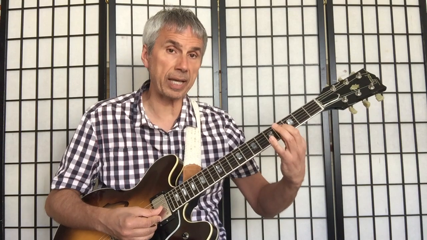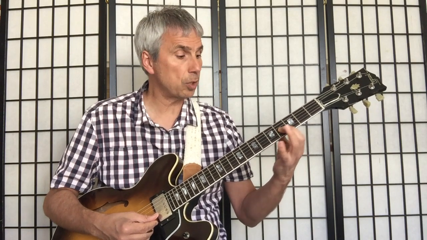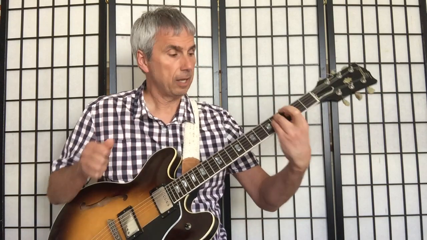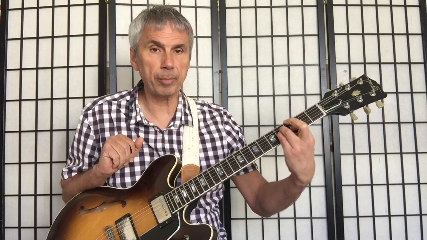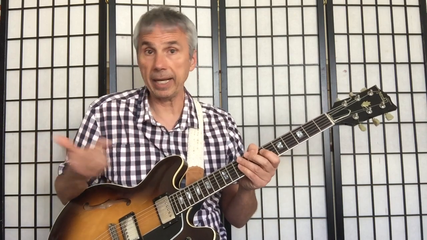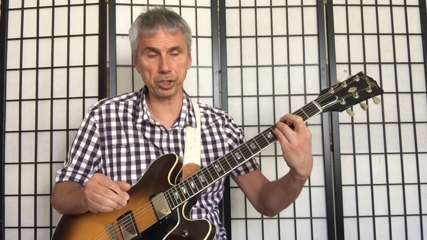Well, this would be F sharp. That would be the major 7th. And this is B, which is the major 3rd. So right off the bat, I'm looking at a very common shape for a G major 7 chord. I have two important chord tones for the G major 7, the 3rd and the 7th. So there you go, that's clearly a G major 7.